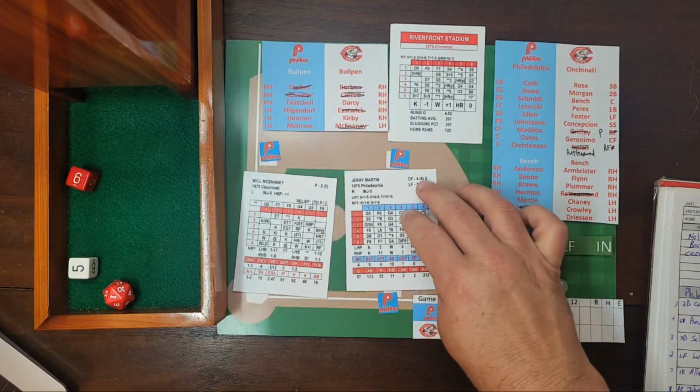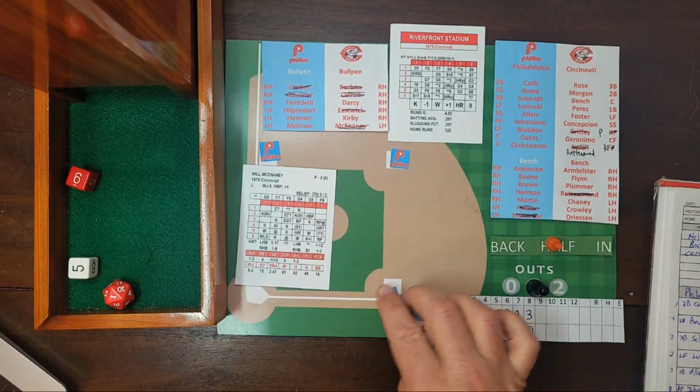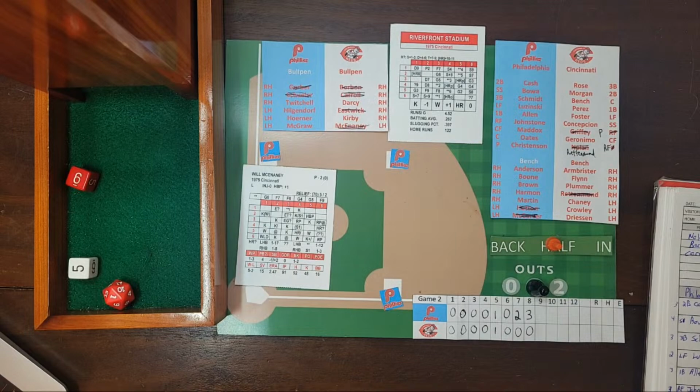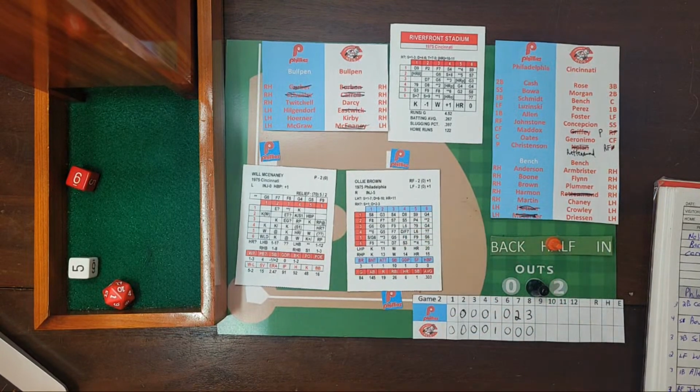Jerry Martin. And Martin will stay in the game. Well, actually, Martin will stay. No, sorry. Martin's going to be needed to play for Luzinski. My bad. It's not going to be Martin. It's going to be downtown Ollie Brown. That's who they're going to bring on. Downtown Ollie Brown will pinch hit.